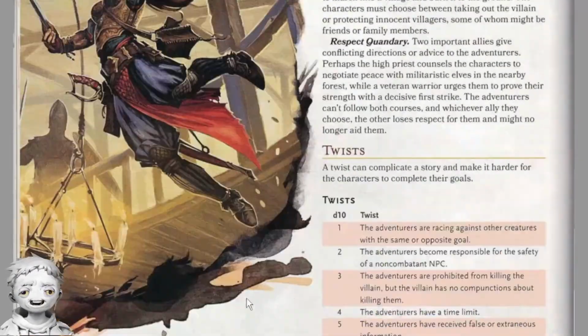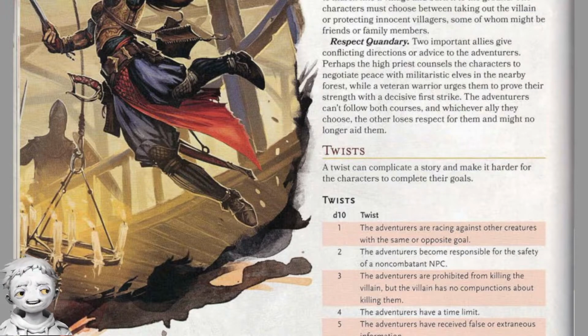And an ally quandary apparently is when the adventurers have a better chance of achieving their goal with the help of two individuals whose expertise is all but essential. However, these two NPCs hate each other and refuse to work together, even if the fate of the world hangs in the balance. The adventurers must choose the NPC that is most likely to help them accomplish their goal.